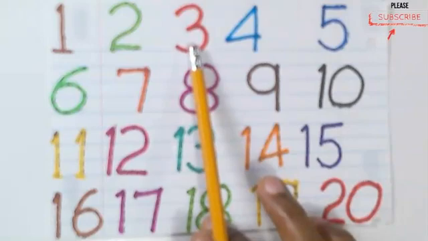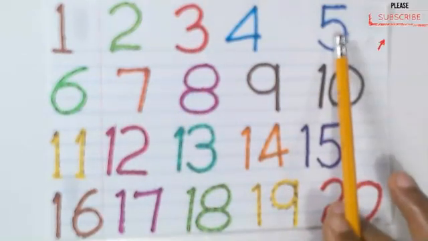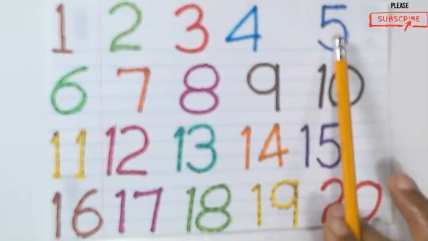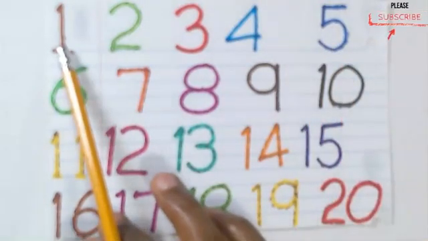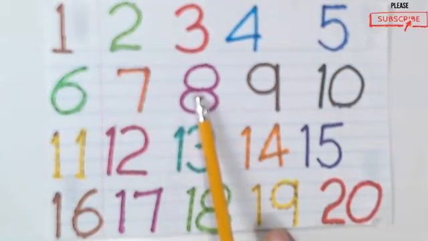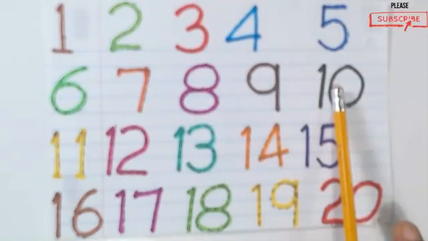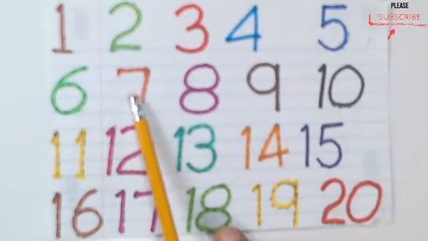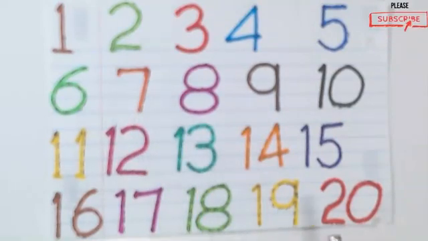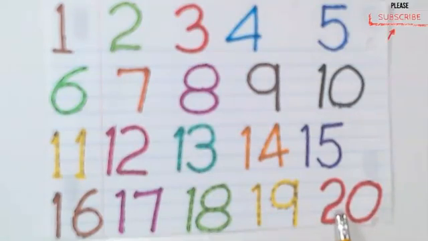The number 3. The number 5. The number 1. The number 8. The number 10. The number 7. The number 20.